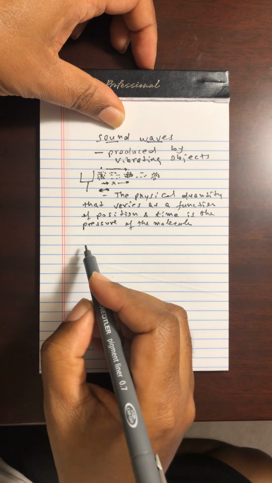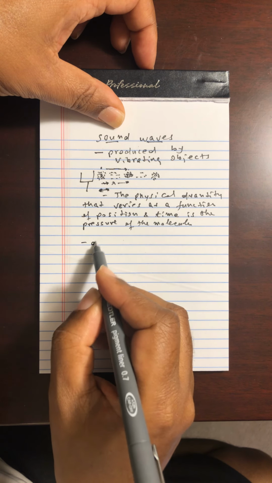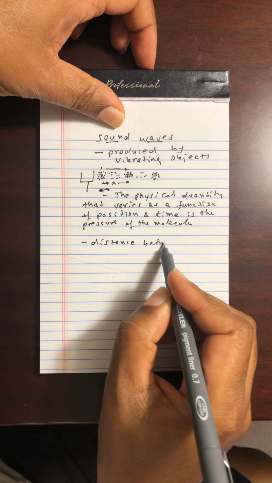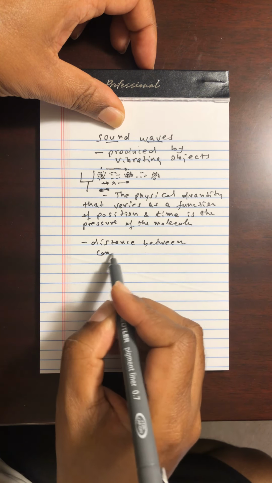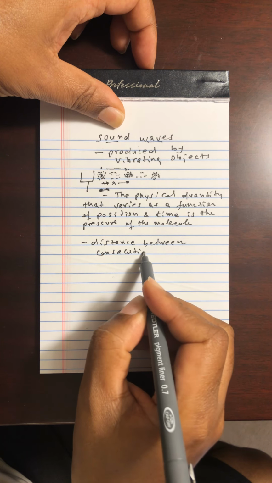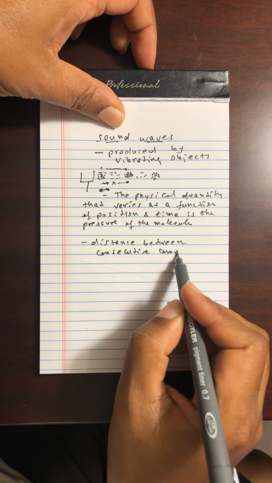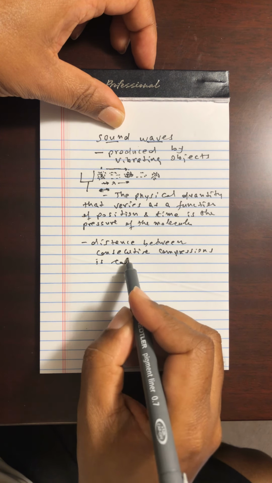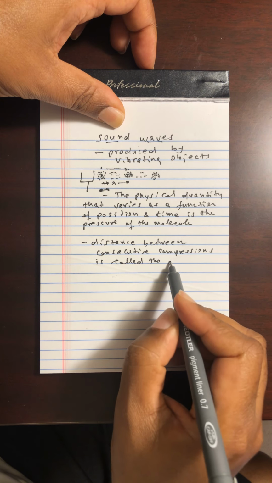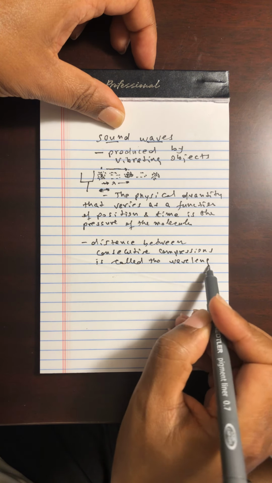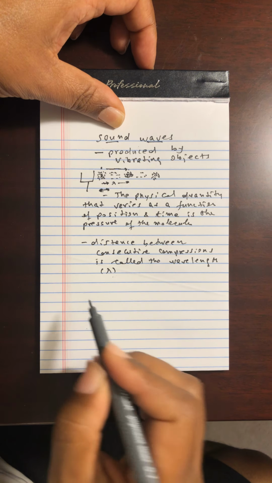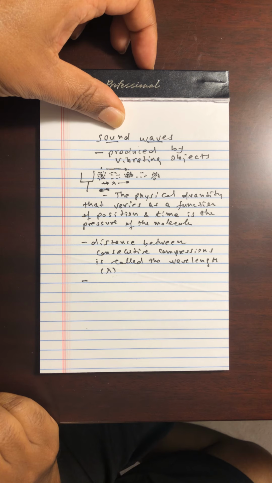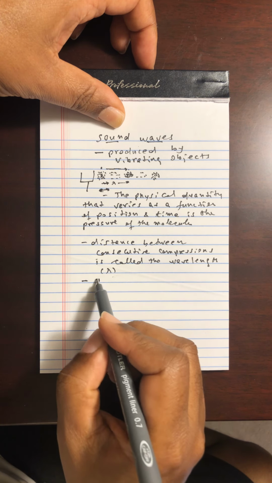So the distance between consecutive compressions is called the wavelength, again denoted by lambda, and the time taken by a molecule to make one complete cycle is called the period.